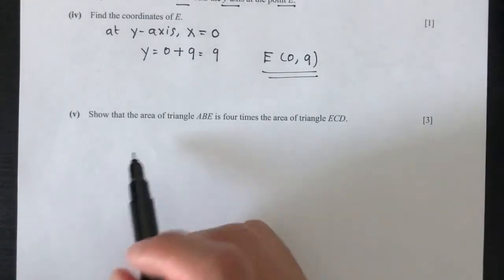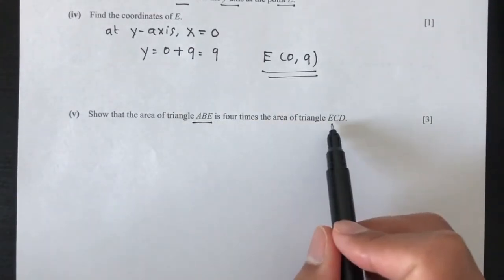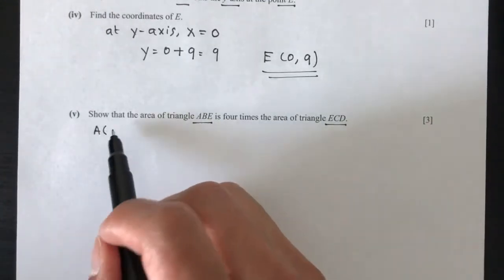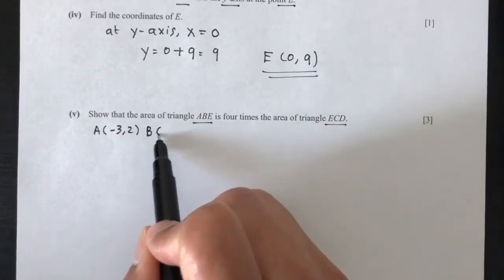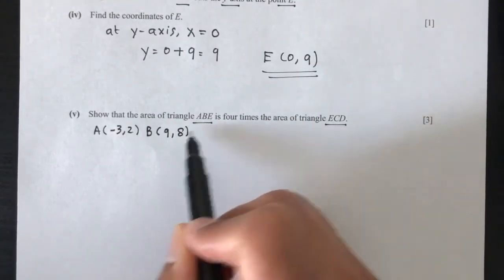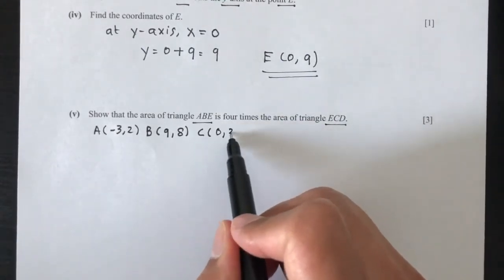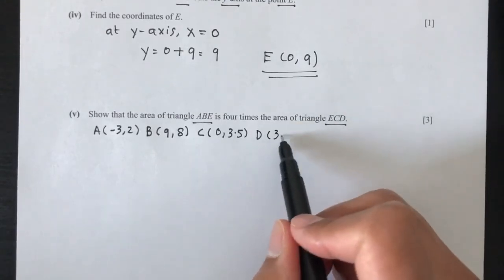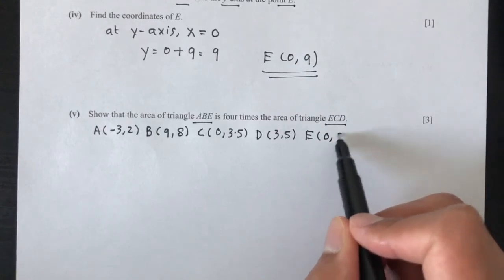Now next one is show that the area of triangle ABE is 4 times the area of triangle ECD. So the point A has been given to you as minus 3, 2. The point B is 9, 8. The point C is 0, 3.5. The point D is 3, 5, and the point E is 0, 9.